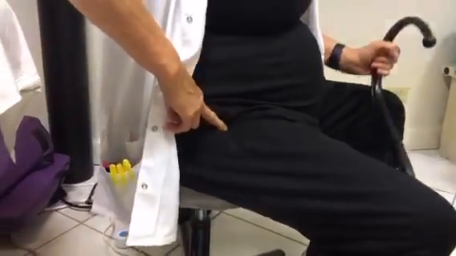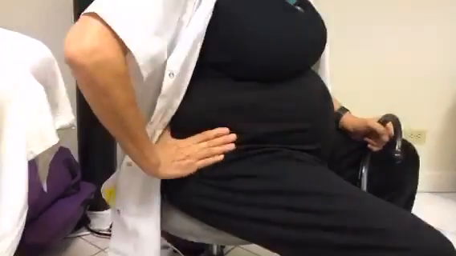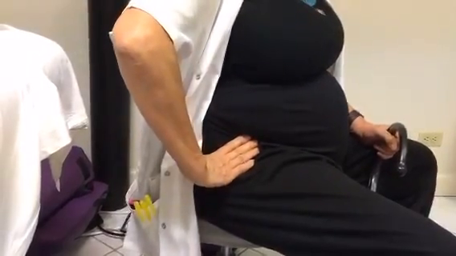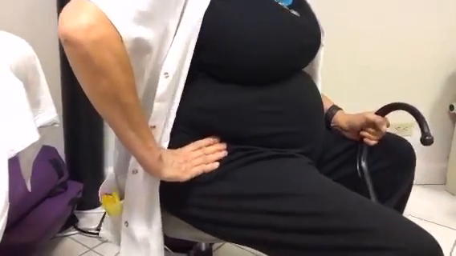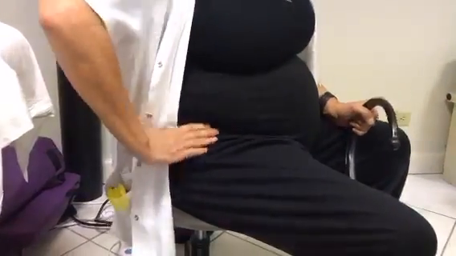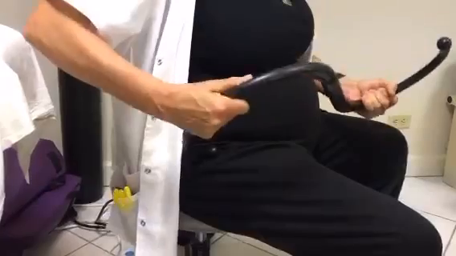This is one of our main trigger points. You find it by going to the anterior iliac spine, the ASIS, and then going just below it and pressing right there. That's going to be our trigger point. She found it. This causes significant knee pain right there.